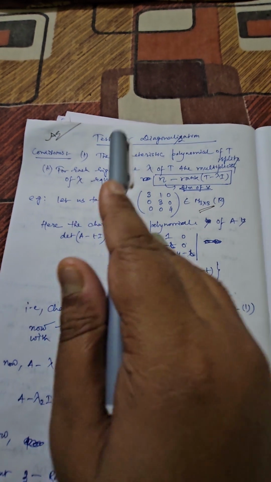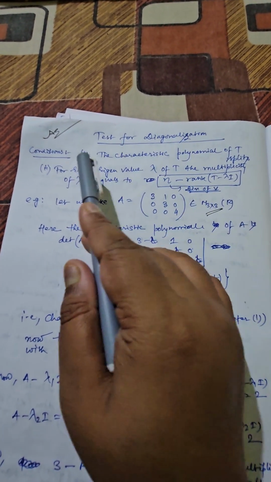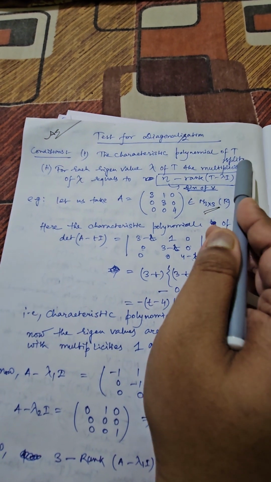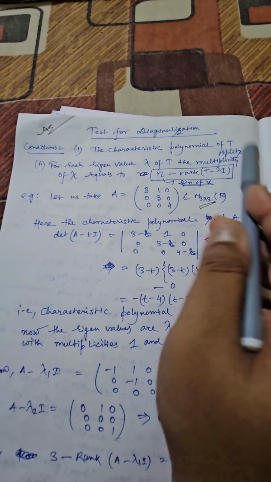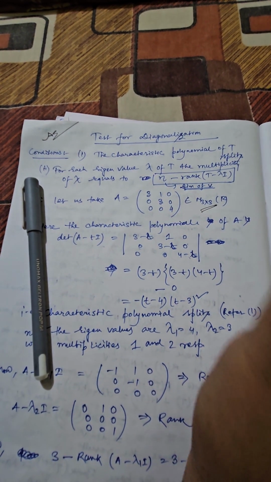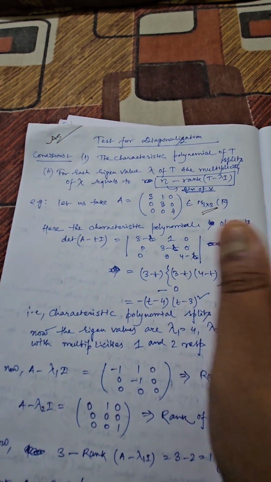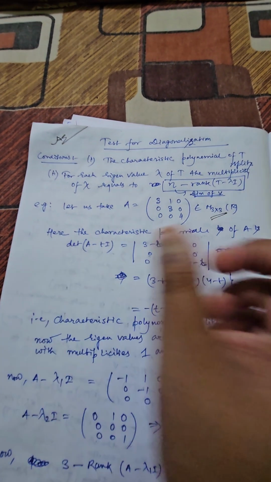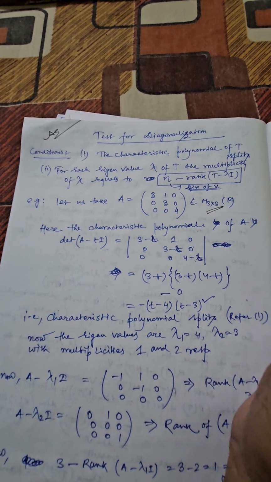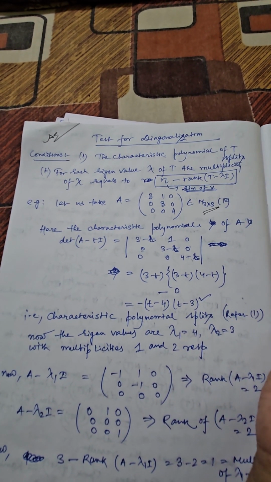So here you can see I have written that the first condition is what? The characteristic polynomial of the linear mapping T should split. That means you can decompose it into different components or parts, that means it can be factorized. And the second condition is what? After solving the characteristic equation, definitely you will get different eigenvalues, say those eigenvalues are nothing but lambda.